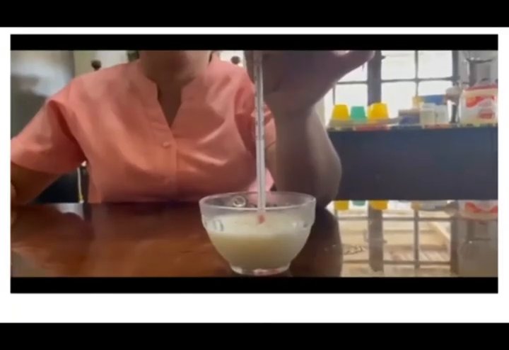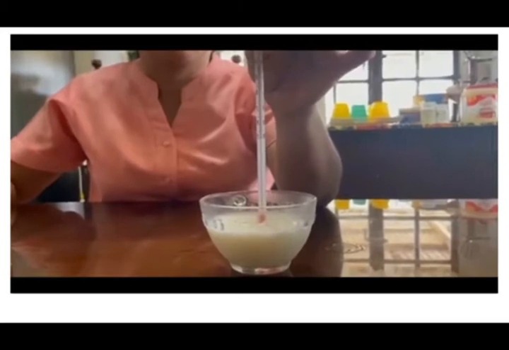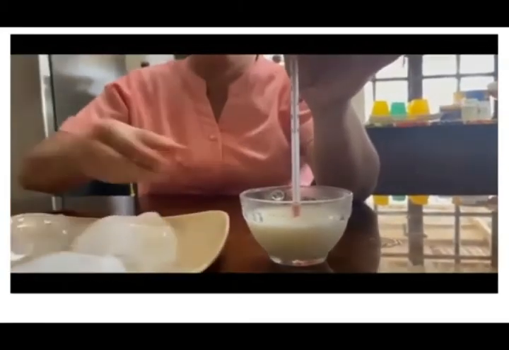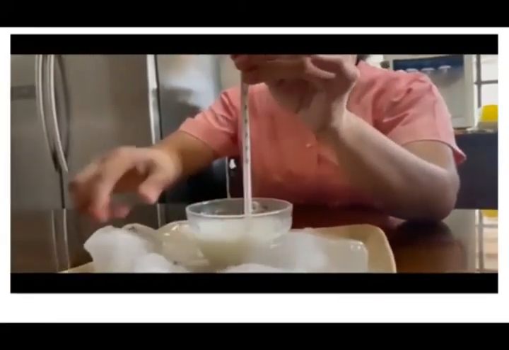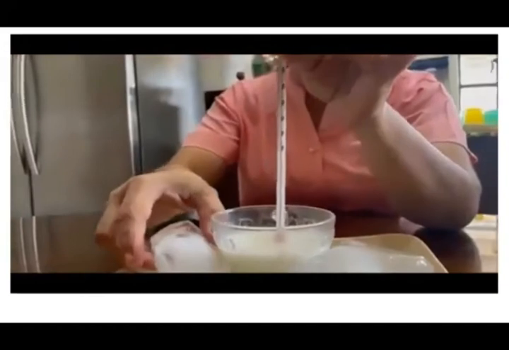Here is a cup of hot milk. Determine and record the temperature of the hot milk. I will place the setup on a plate with ice. Observe what will happen to the temperature of the hot milk.